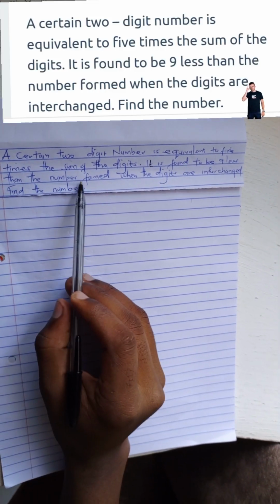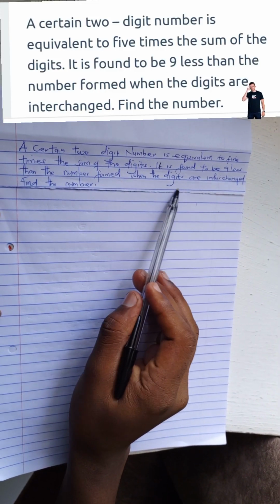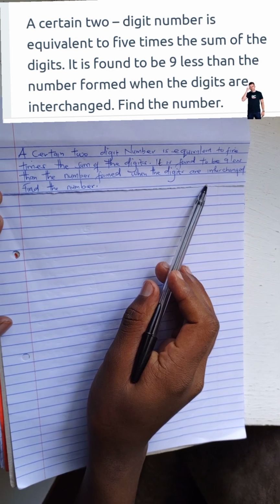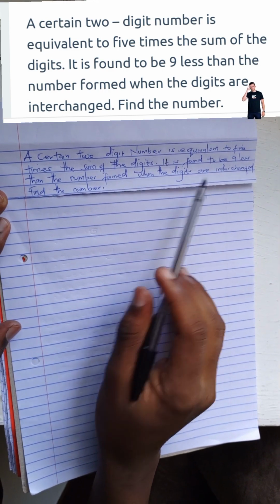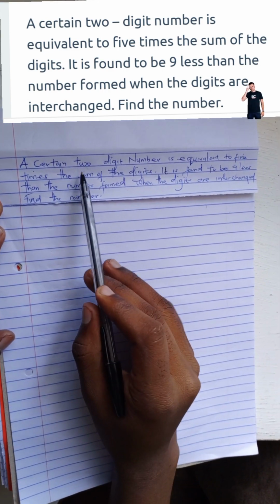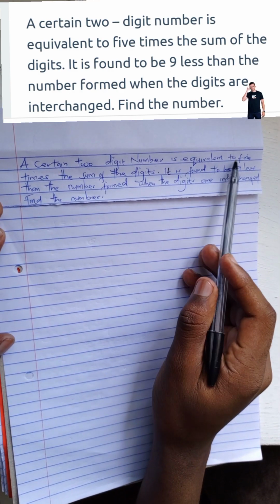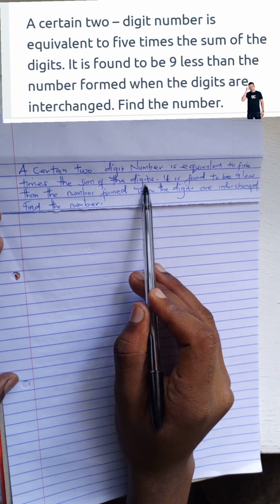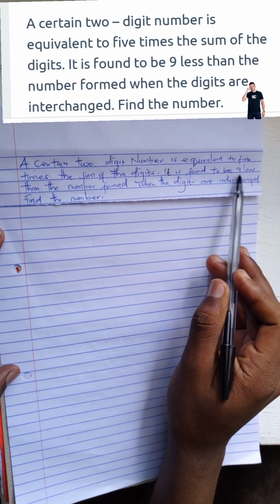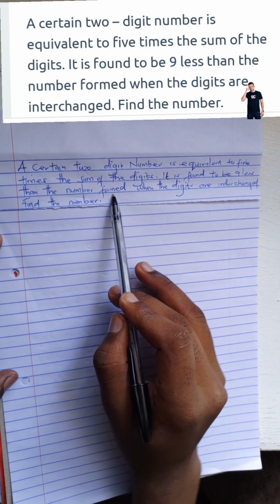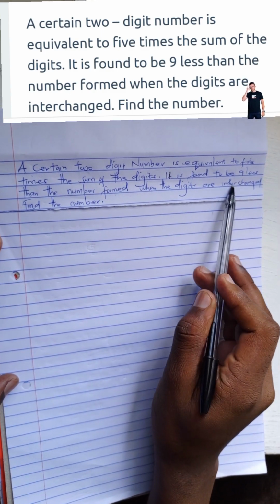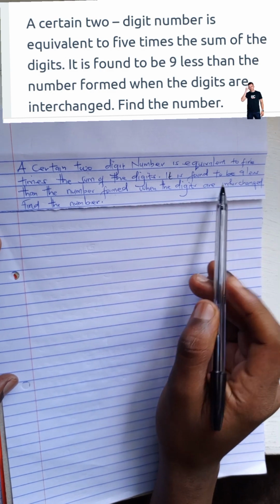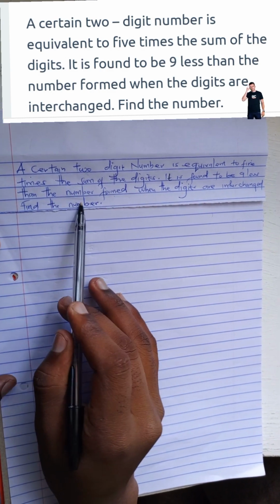So here's another question. I want us to attempt it together and see whether it's workable or doable. In this case, I'm having this question. A certain two-digit number is equivalent to 5 times the sum of the digits. It is found to be less 9 than the number formed when the digits are interchanged, or rather reversed. You're told to find the original number.